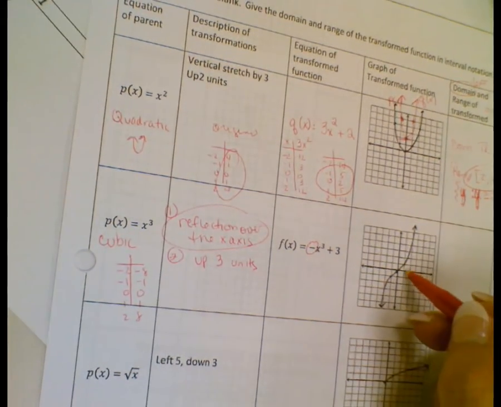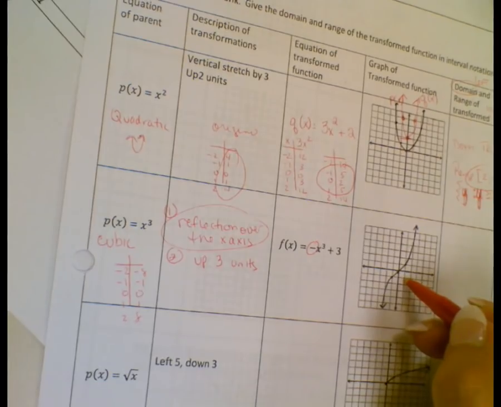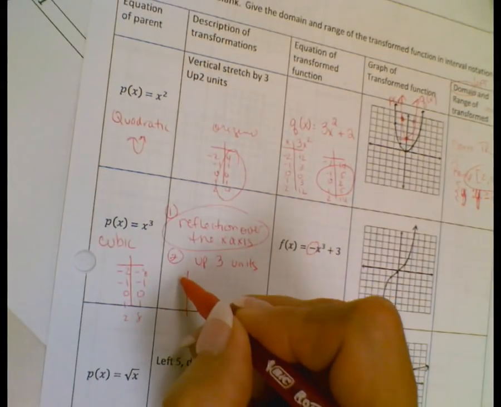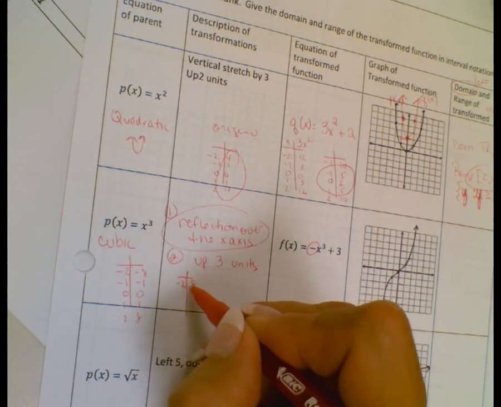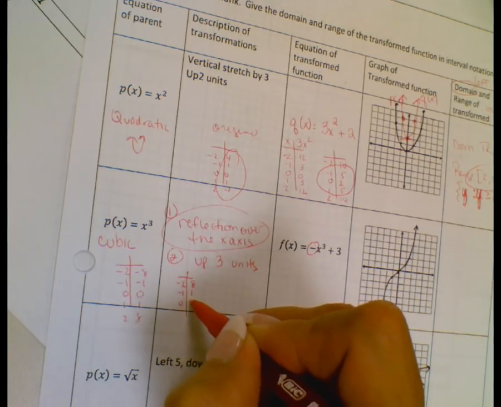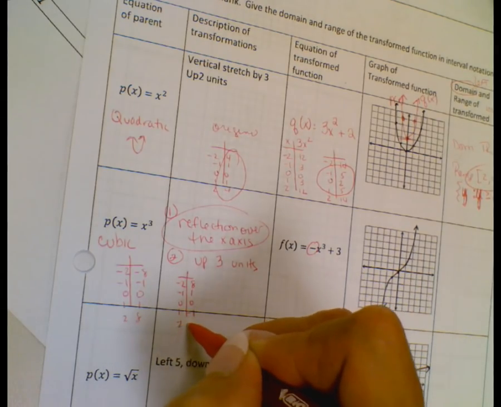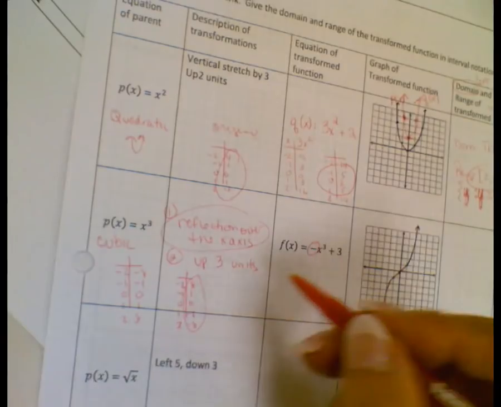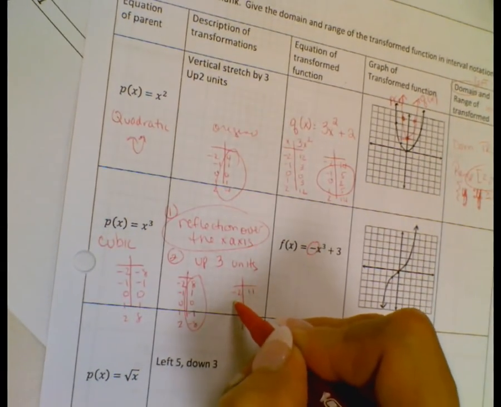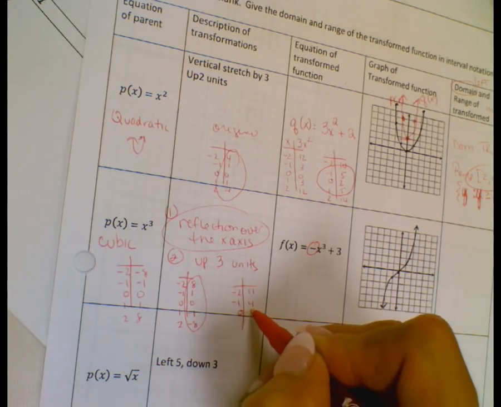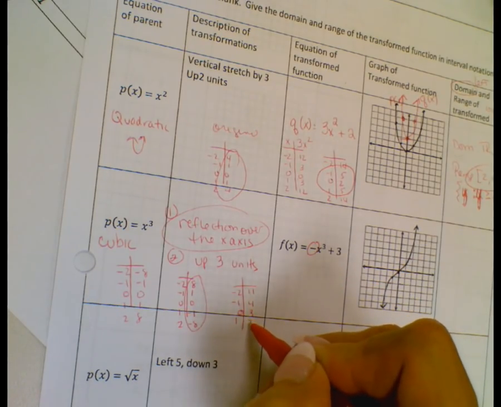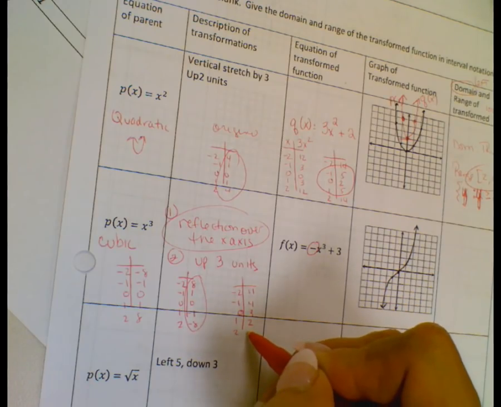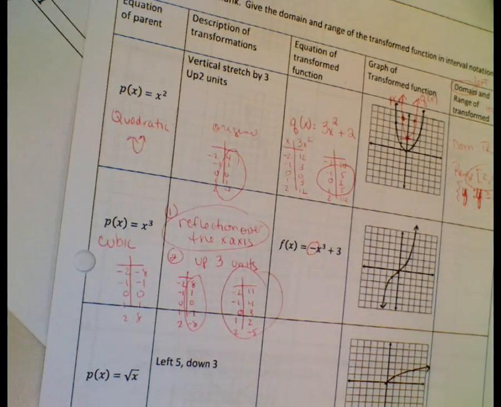So the reflection part, what does that do? A reflection over the x-axis means instead of 1, 1, you would have 1, -1, so you would change the y. So in the very first t-table, we'd go -2, and change the y's to their opposite. See how all the y's now are their opposite? That's the reflection part, and then up 3. Up 3 would be add 3 to 8, add 3 to 1, add 3 to 0, add 3 to -1, add 3 to -8. These are your final points.